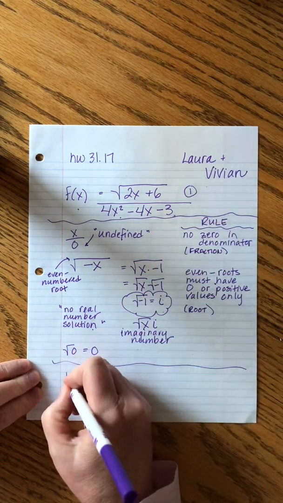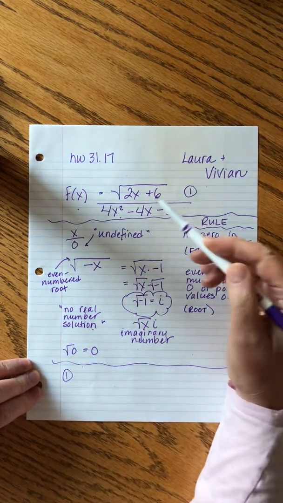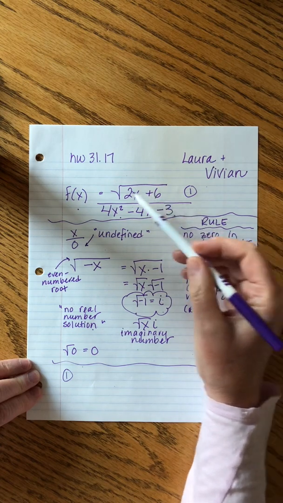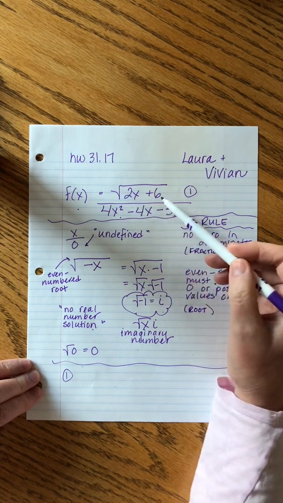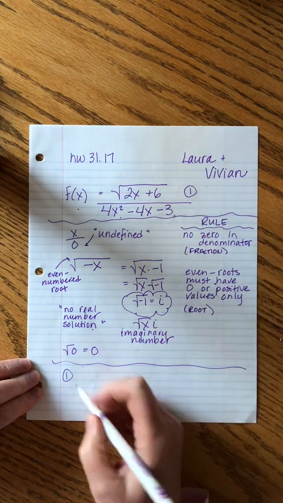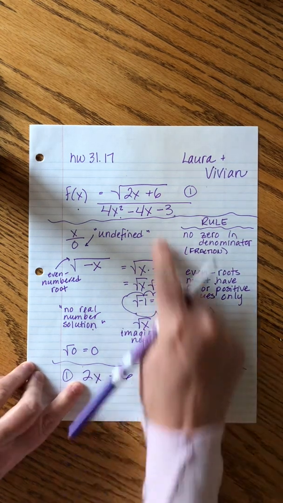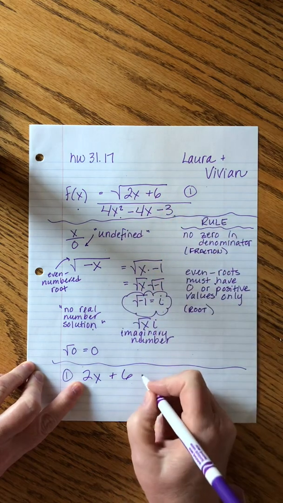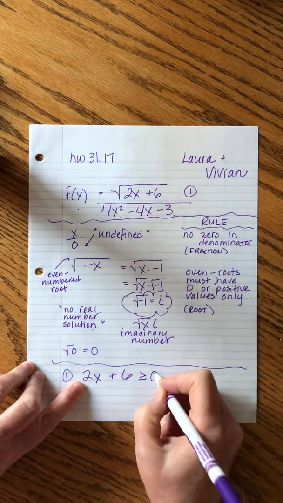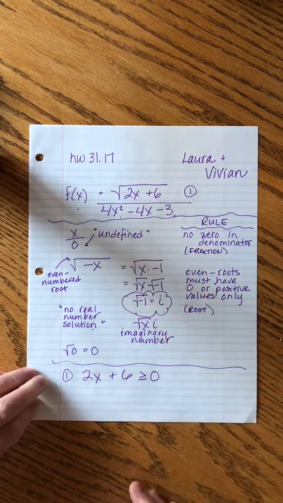Now I'm going to go to number 1. What we know is that the inside of this, because it's even numbered, it has to be 0 or a positive value. So we can just write that in a sentence. The guts of that root have to be greater than or equal to 0. All right?